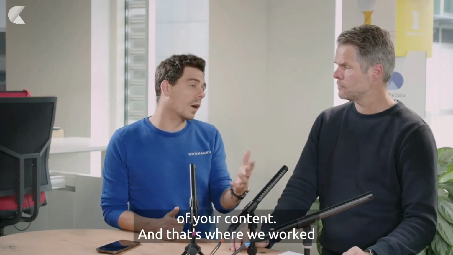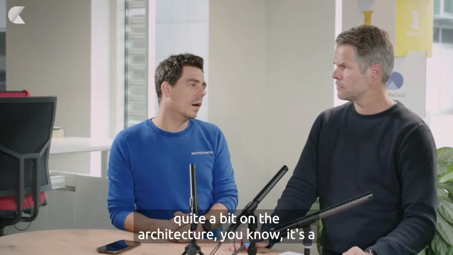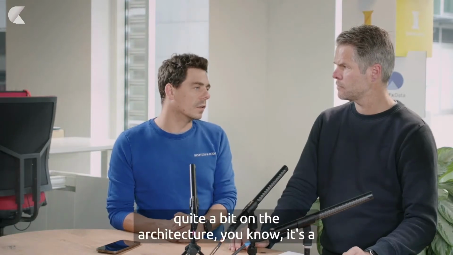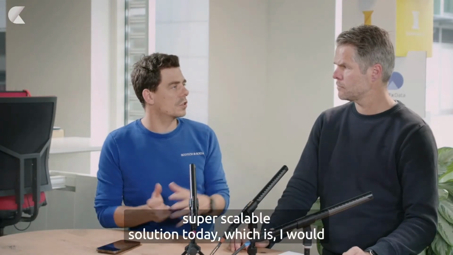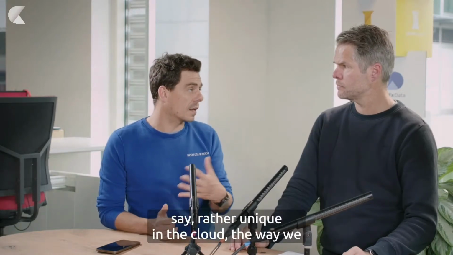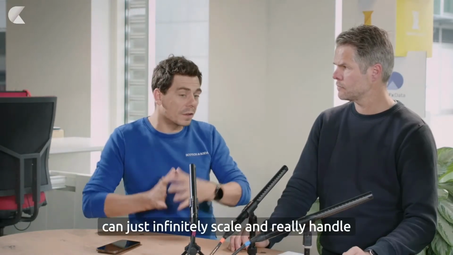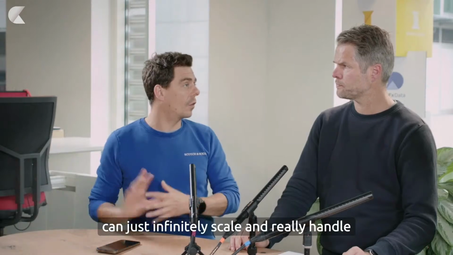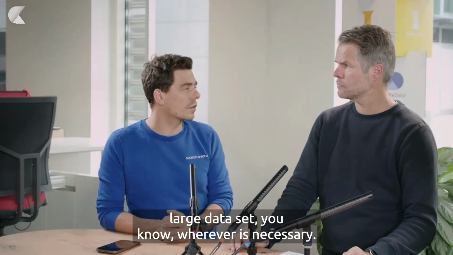Yeah. And that's where we worked quite a bit on the architecture. It's a super scalable solution today, which is, I would say, rather unique in the cloud, the way we can just infinitely scale and really handle large data sets wherever necessary.